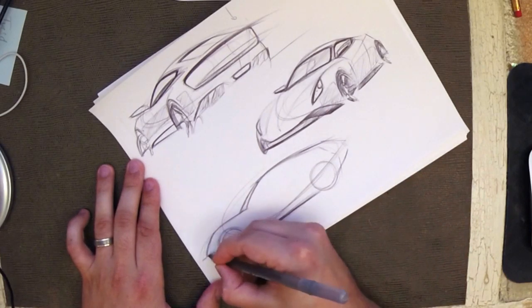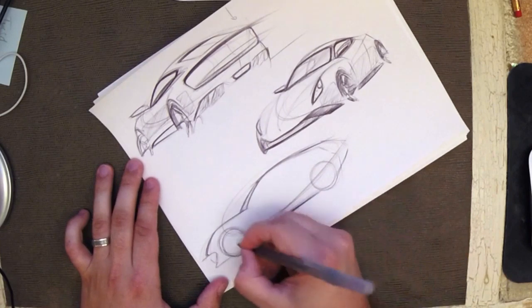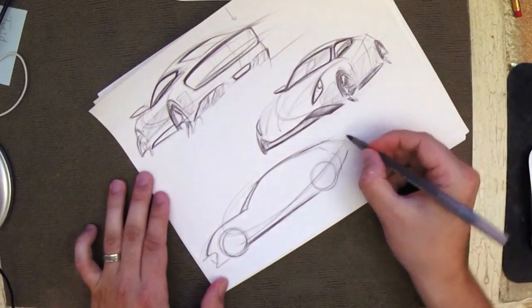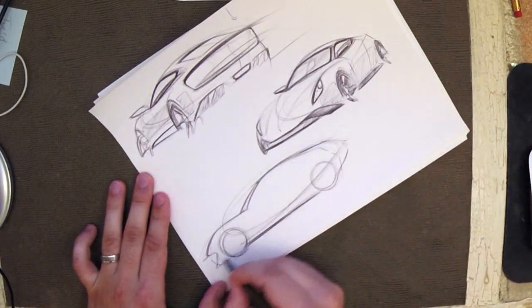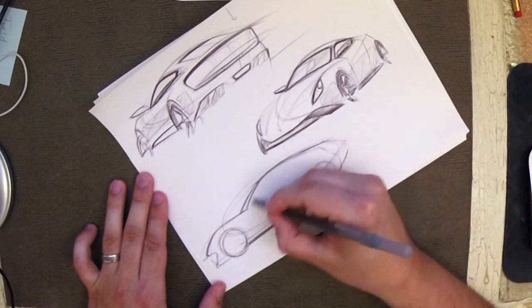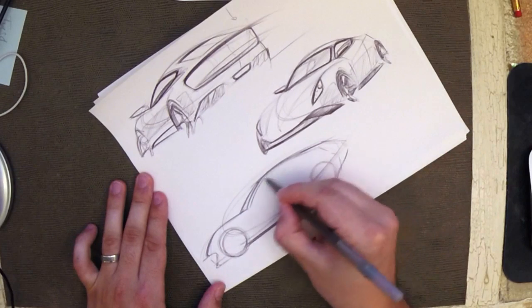You can do whatever you feel like here. There are really no rules when you're sketching, because this car is never gonna go into production anyway, so our job is just to make it look cool. And I like that, that's my kind of sketching. Just to make stuff look cool.